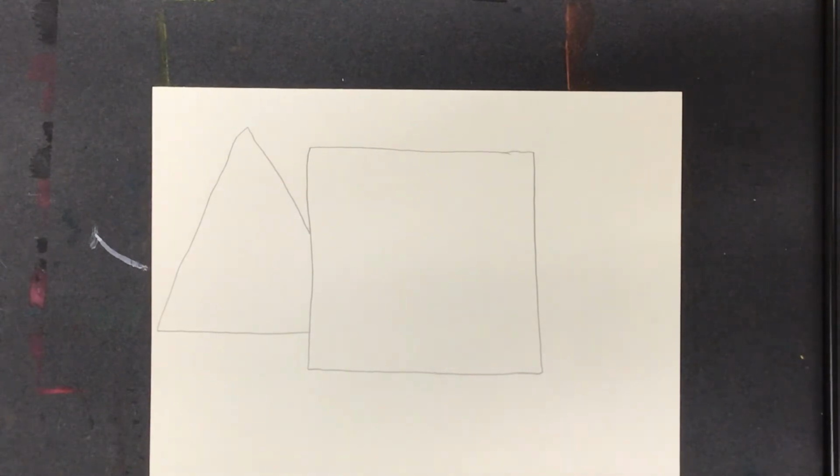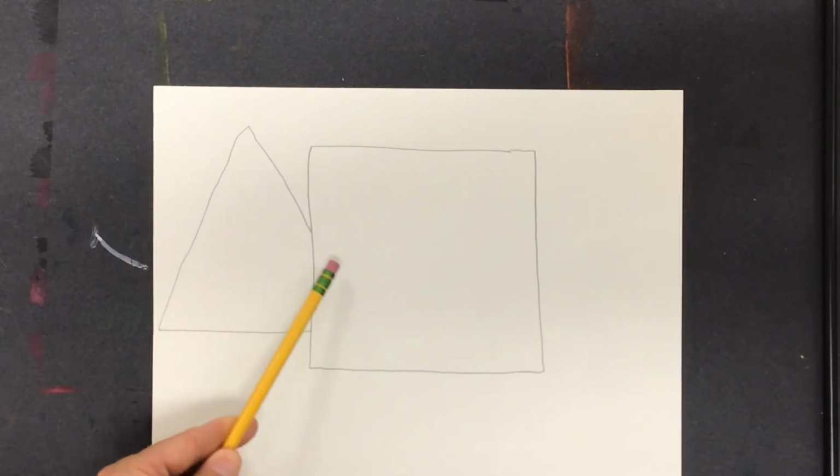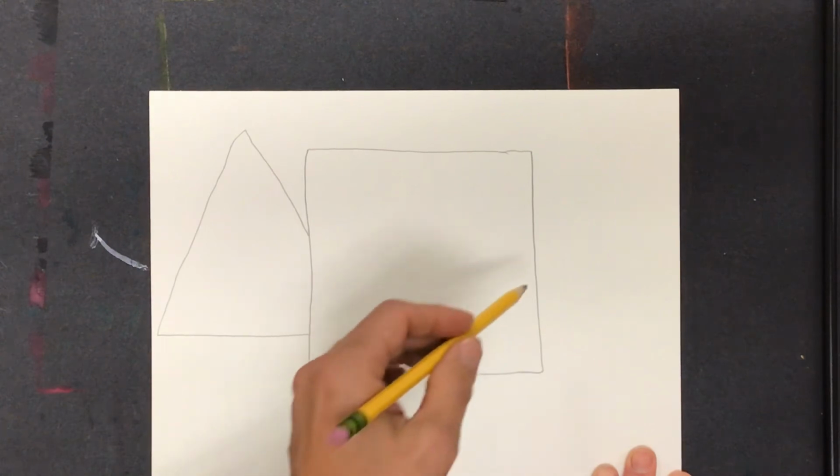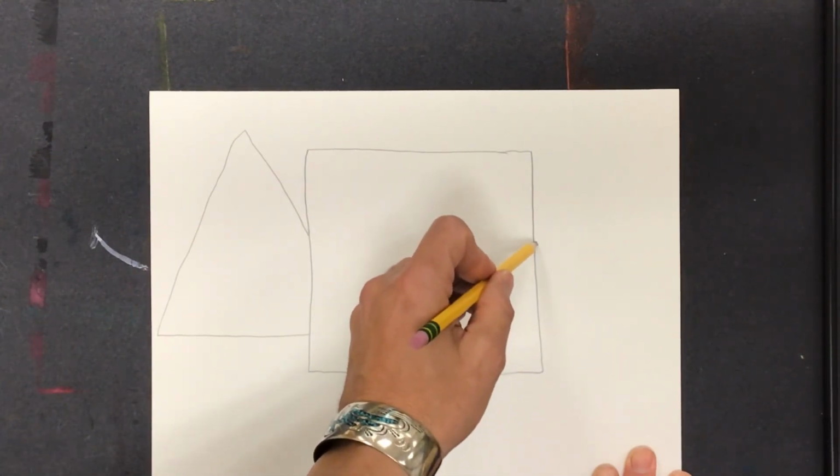Then I'm gonna put another shape in there, looking like it's sticking out from behind the square. So this is called overlap. We know that these shapes are touching, but the square is touching the triangle in such a way that it actually covers it up a little bit. So we know that's called overlap. So I'm gonna have a circle being overlapped by the square.